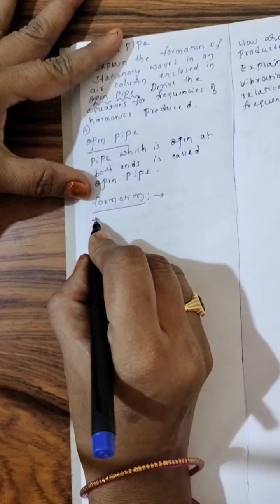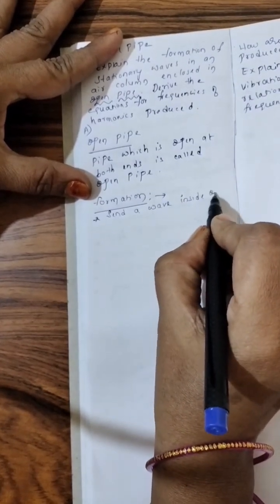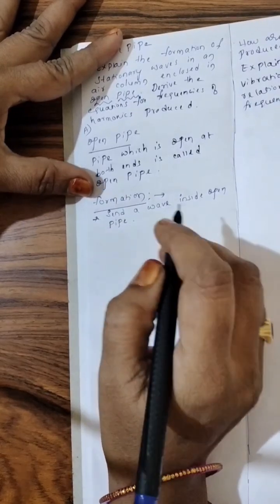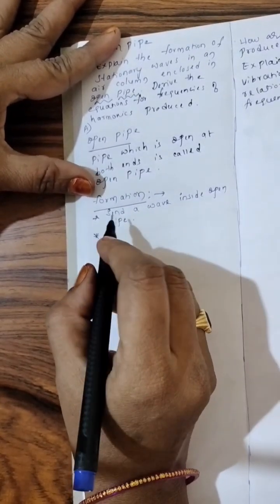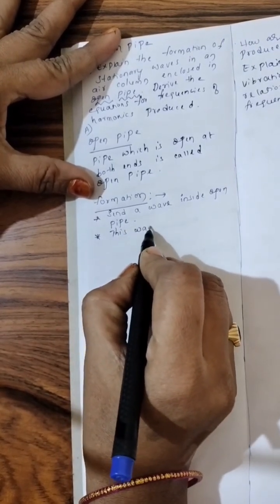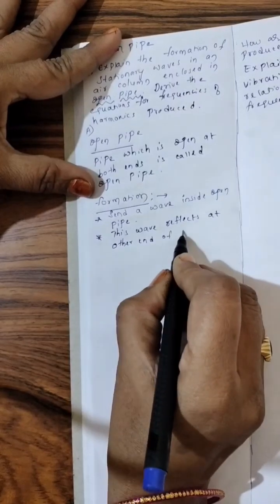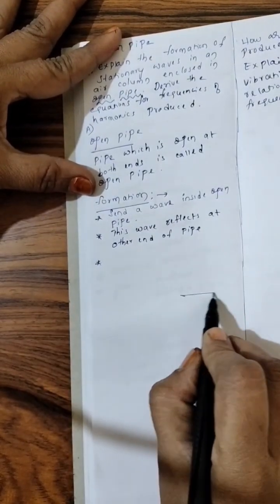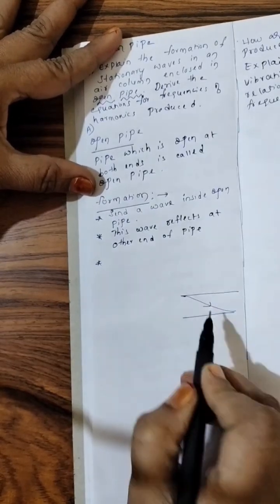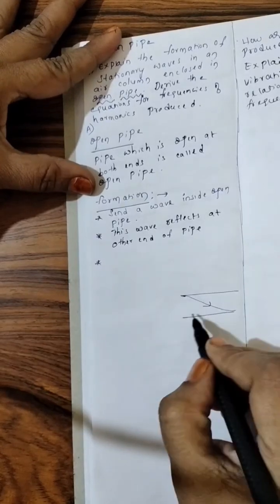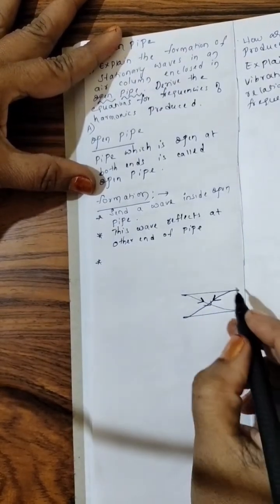Now first what you will do? Send a wave inside the open pipe. Okay, what you did? You sent a wave inside the open pipe. Now what happened? This wave reflects at the other end of the pipe. Right? Now if this is the pipe open at both ends, we sent a wave. First point, we call it the incident wave. At the other end, it reflects in such a way. This we call the reflected wave.